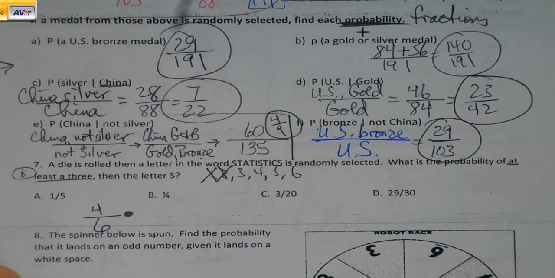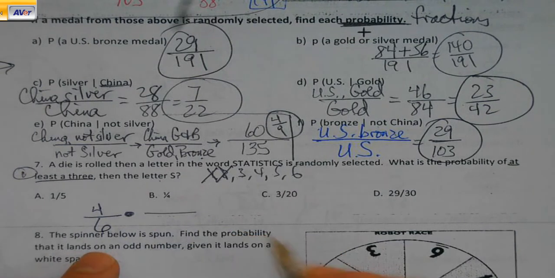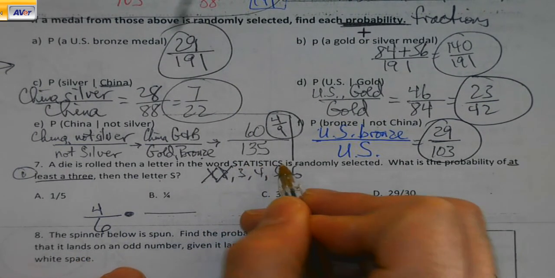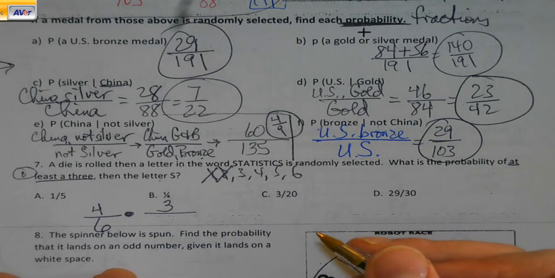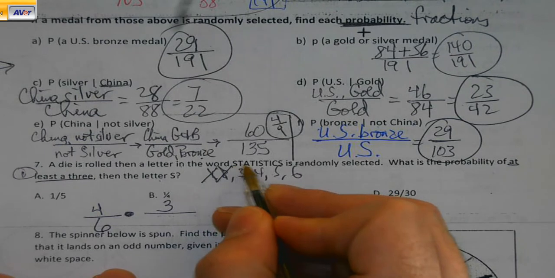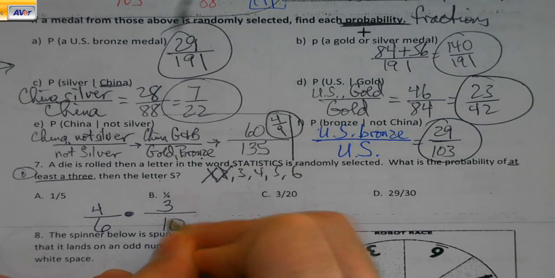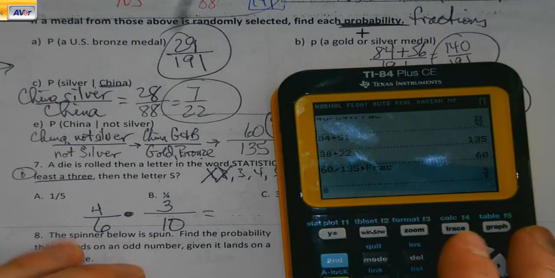Then the letter S. So I go through my word here, and I'm like, okay, S's. 1, 2, 3. And how many letters are in my sample space? Well, however many letters are in the word. 1, 2, 3, 4, 5, 6, 7, 8, 9, 10. So it's still multiple events.